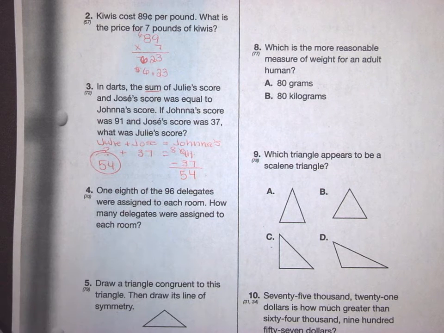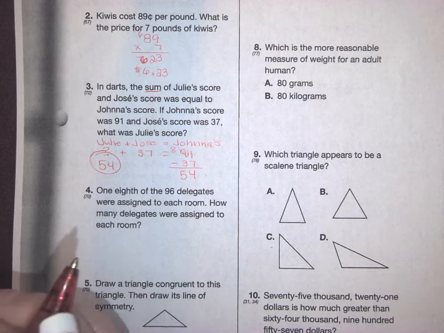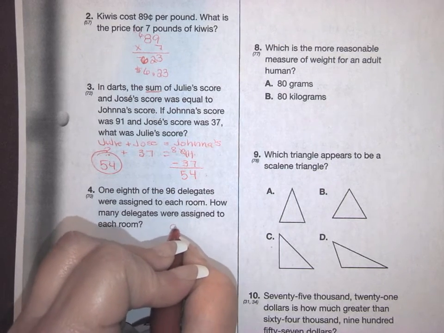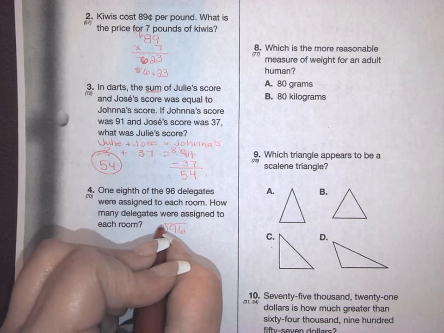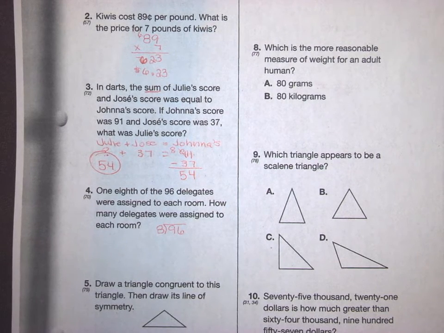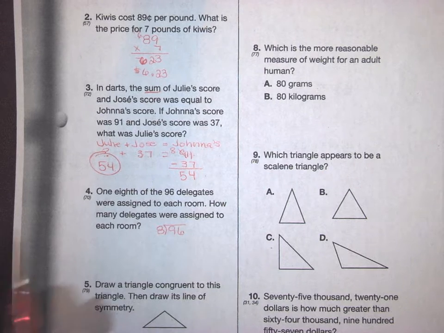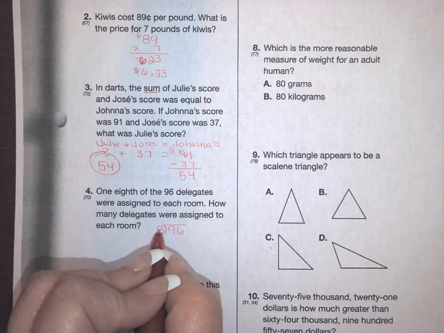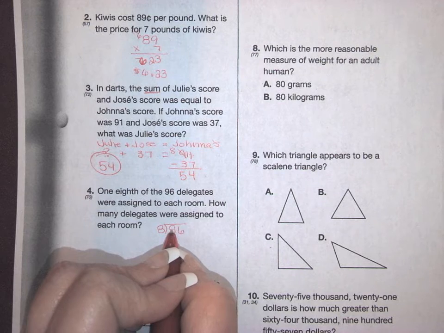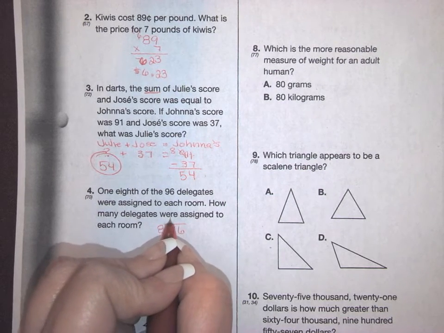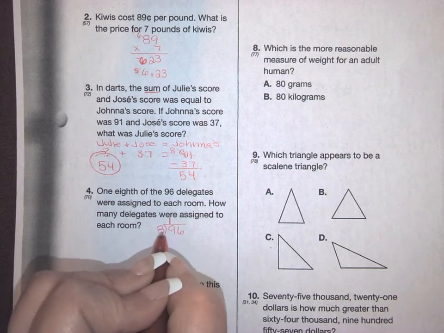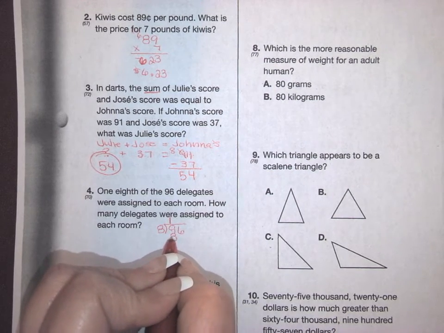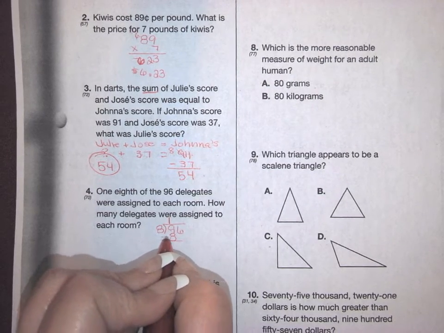1/8 of 96 delegates were assigned to each room. How many delegates were assigned to each room? So I have 96 of them, and I want to break them into 8 equal groups. So I'm going to divide them into 8 groups. All right, so how many 8s can we get out of 9? That's the dad part. We get 1. Dad's the only one allowed on the roof, remember? So roof times the door ends up on the floor. That's mom multiply. Sister subtract.